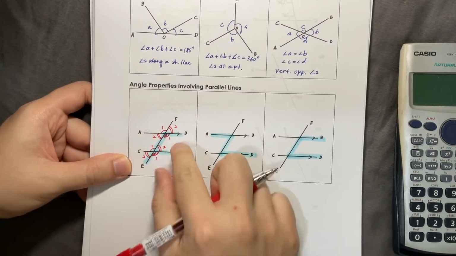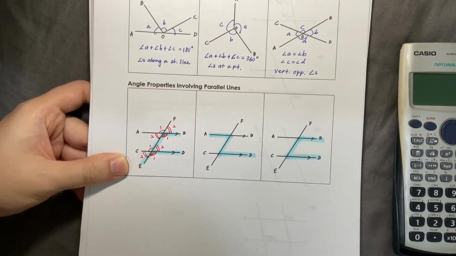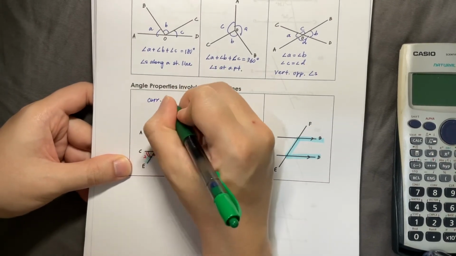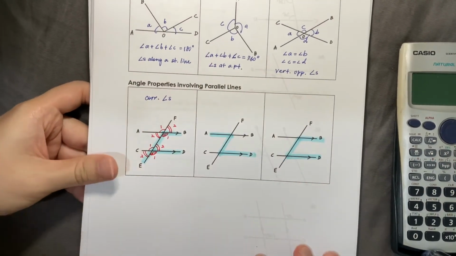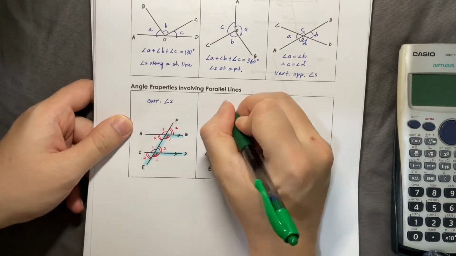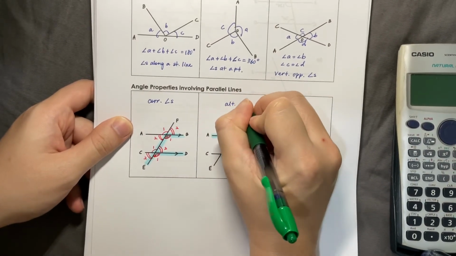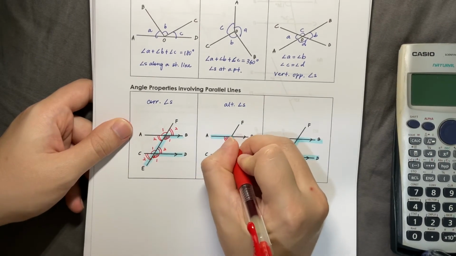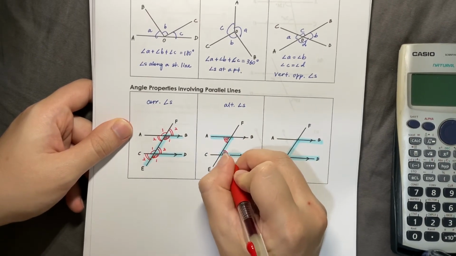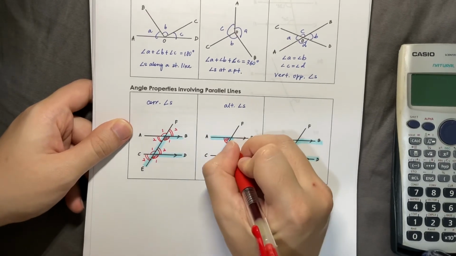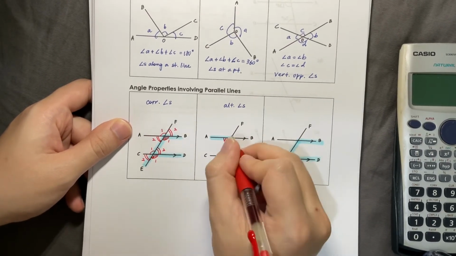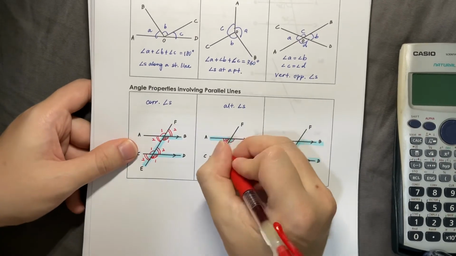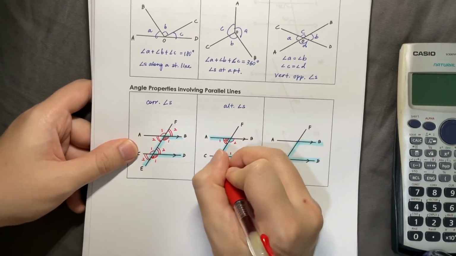These two are the same because of corresponding angles. This one is our alternate angles. Here, this one and this one are the same. Can it also be this one and this one? Also can. These two form another pair of alternate angles.